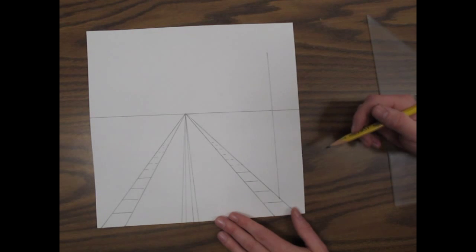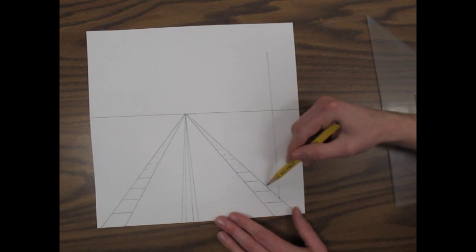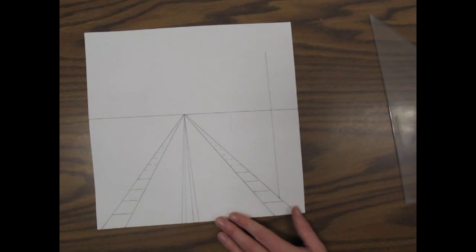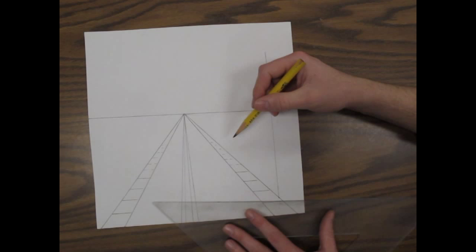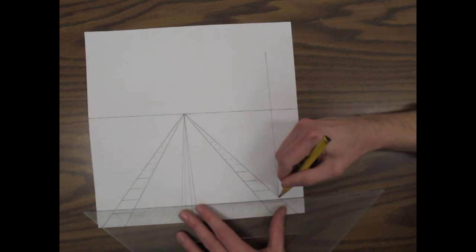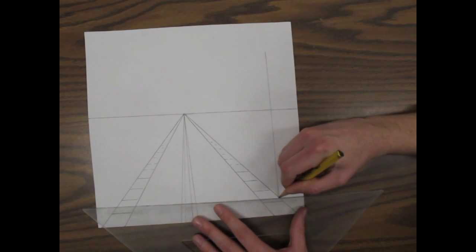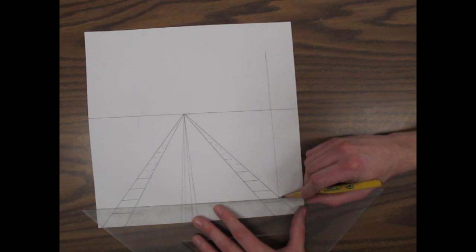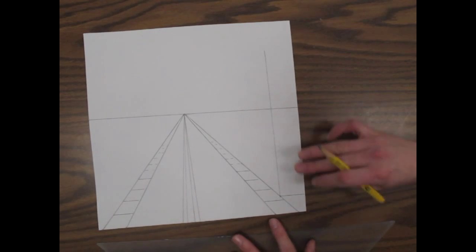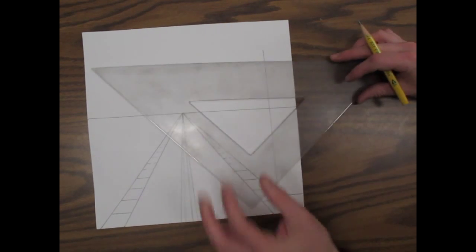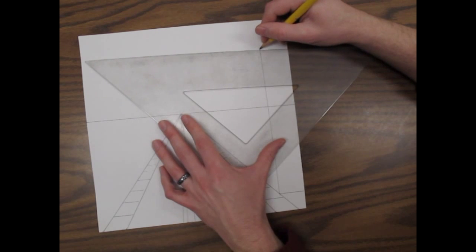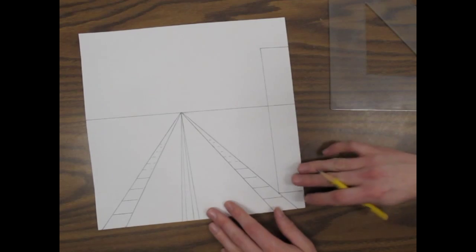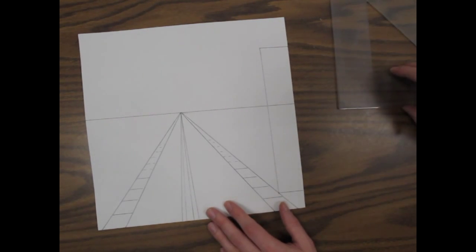We have 2 sides to the building. The side that faces the sidewalk, and then the side that faces us. So I'm going to work on the side that faces us. And the side that faces the viewer, or us, always is a rectangle or square. Okay? So this is the bottom of the building. This is the top. So this part of the building is facing us.